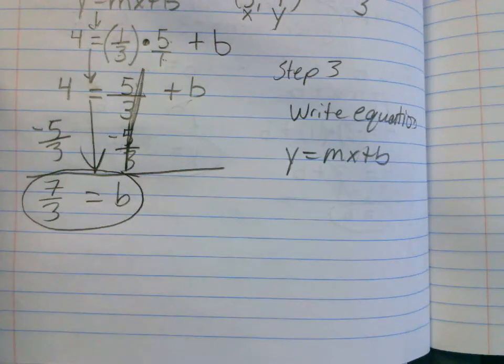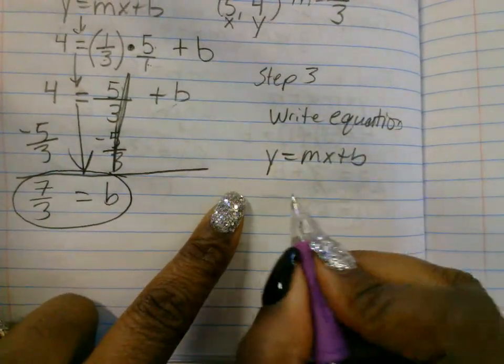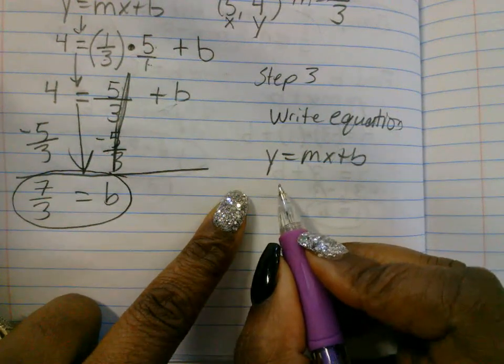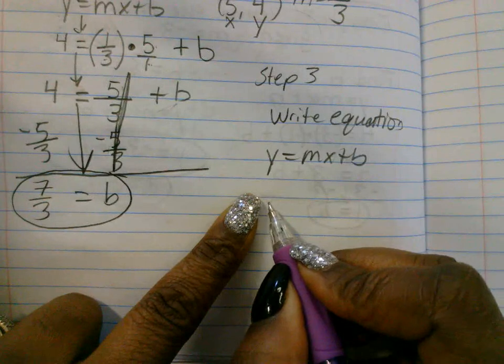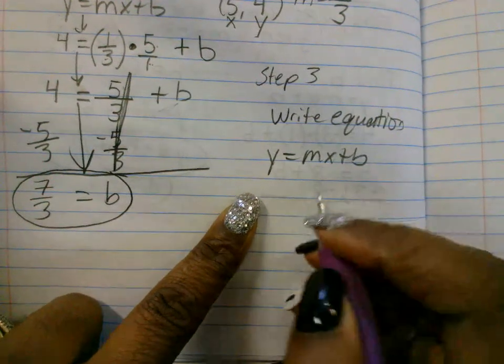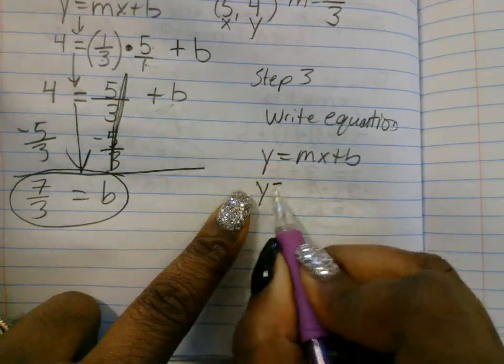All right, so let's see. What do we get as our equation? Hayden, how do you write this as an equation? Start it off, please. What's the first letter I write? Y equals.